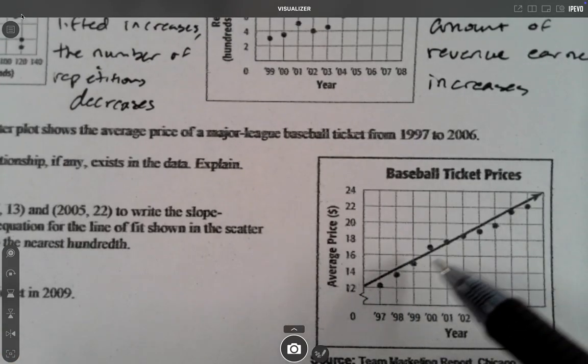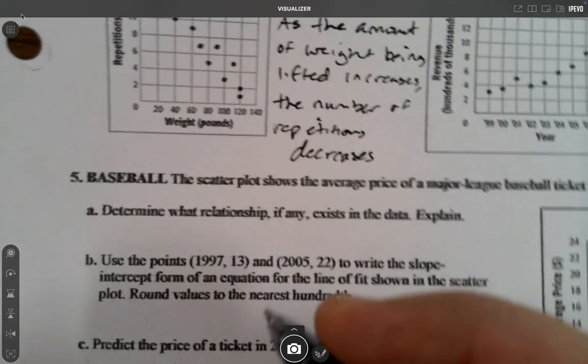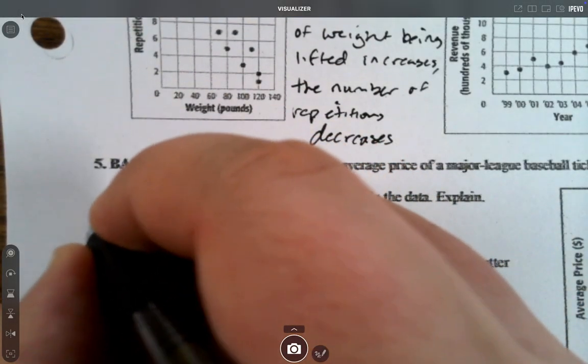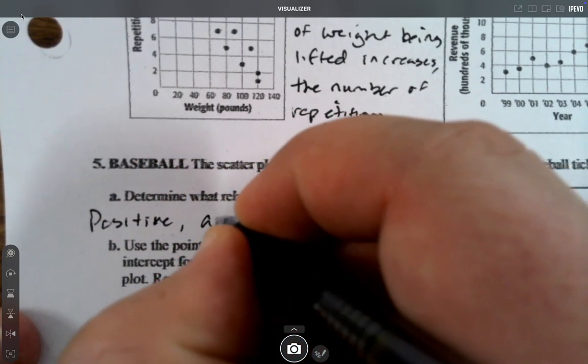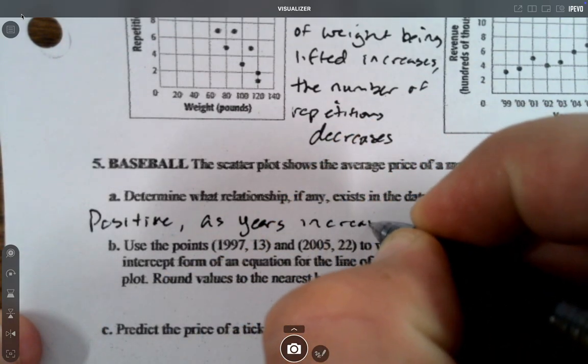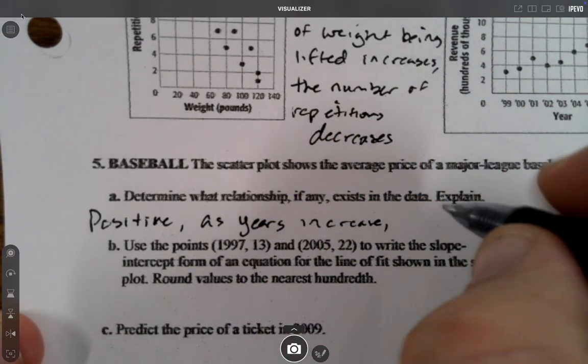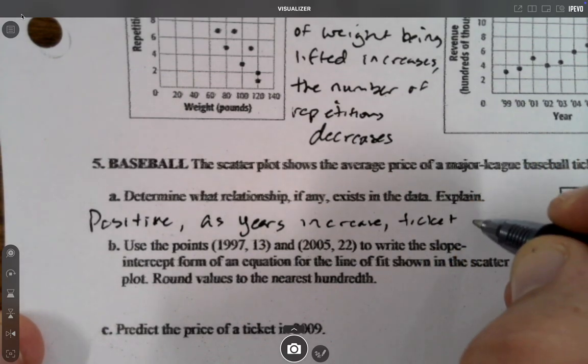There's certainly a positive correlation here. So as years increase, the ticket price increases. No shocker there. So as years increase, ticket prices increase.